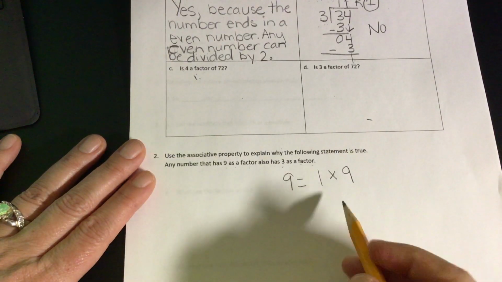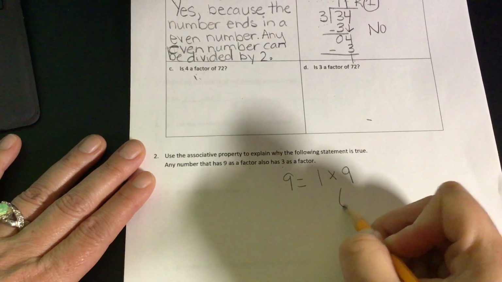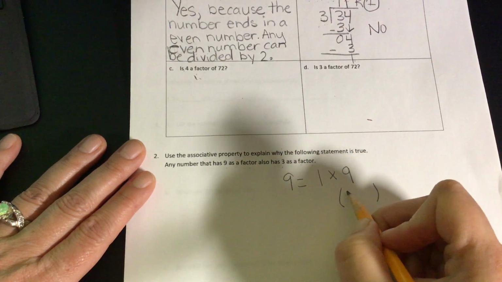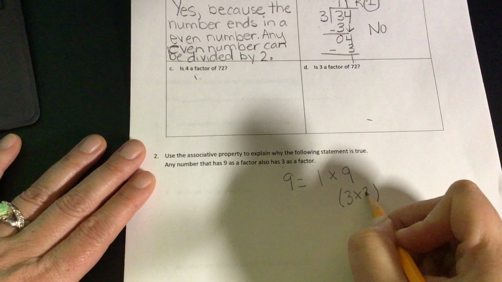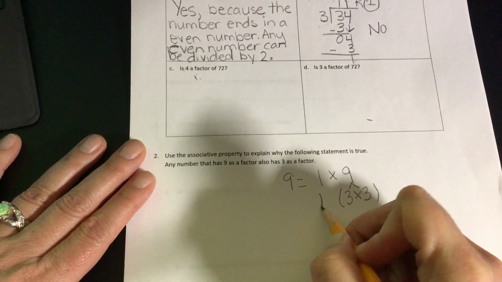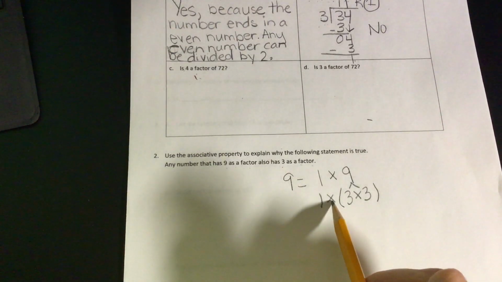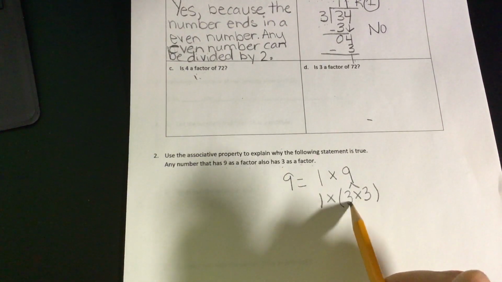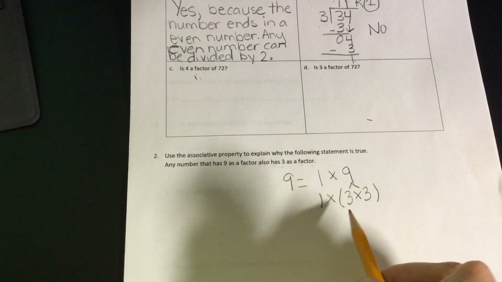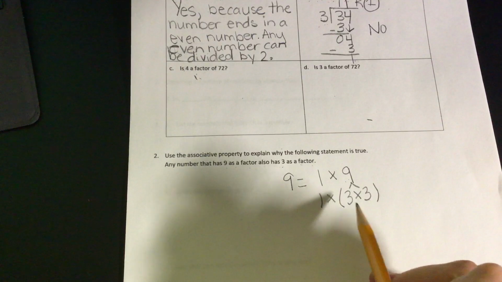Well, if I use the associative property and I break down the 9, I know that 3 times 3 is the same as 9, so 9 is 1 times 3 times 3. Oh, wait. These are factors of 9, right?